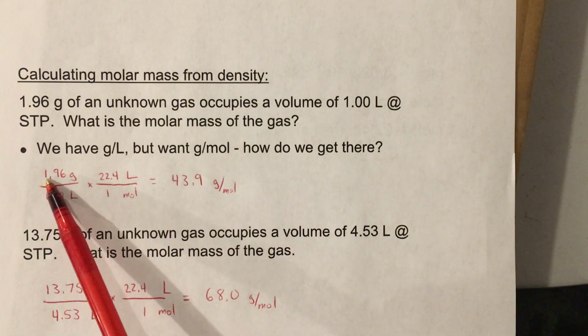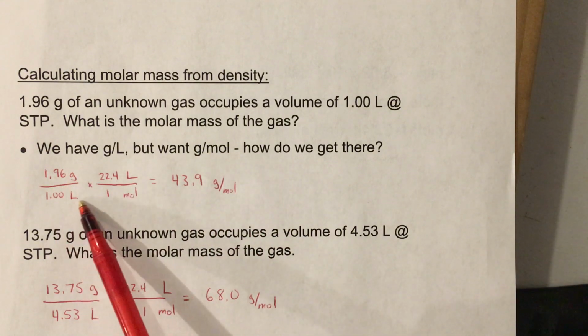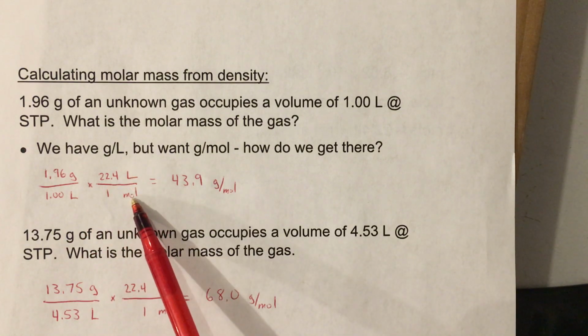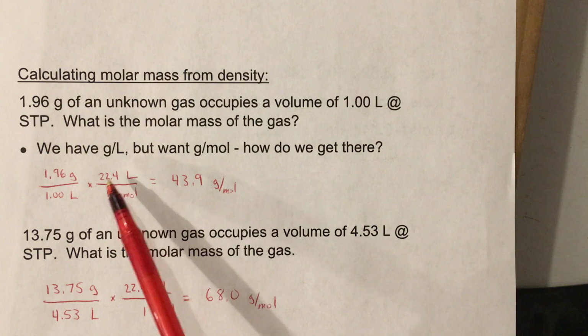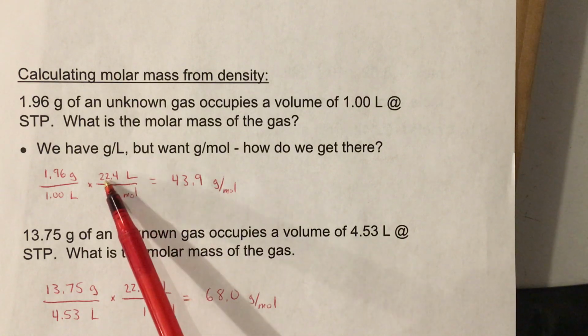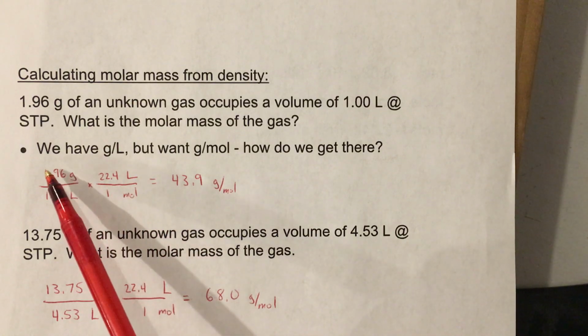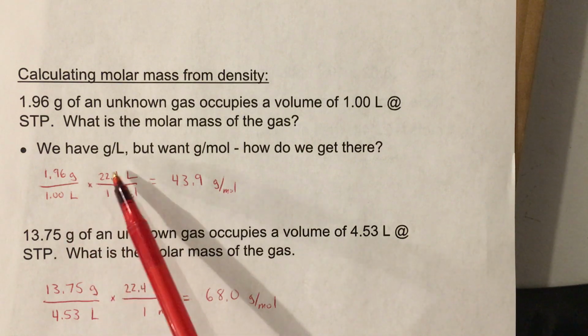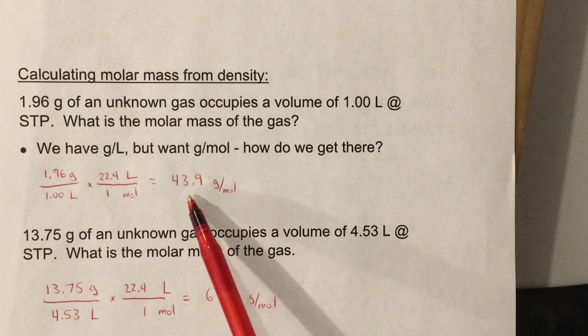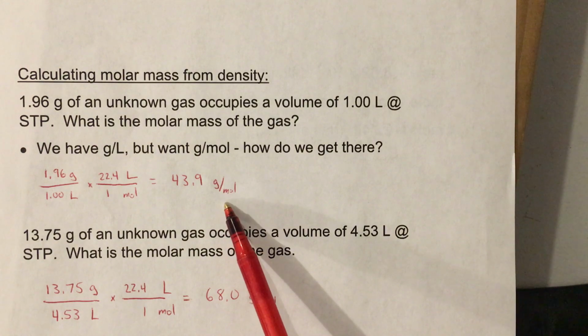So you just set it up as 1.96 grams per 1 liter, and then we want to cancel liters to get moles on the bottom. So you just set that relationship up of the molar volume, 22.4 liters per mole. So 1.96 divided by 1 times 22.4 divided by 1 is 43.9 grams per mole.